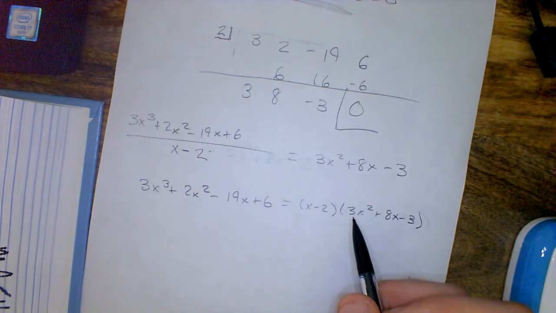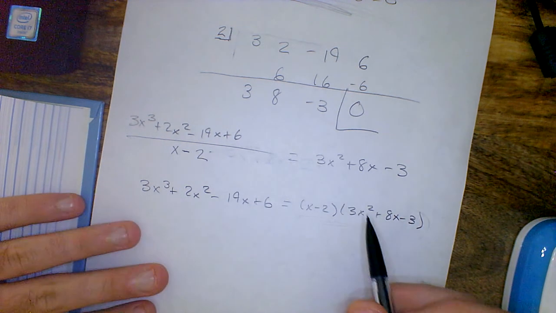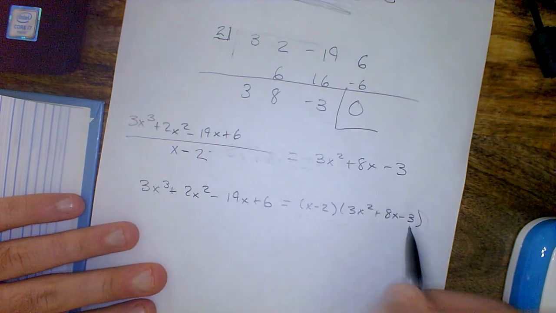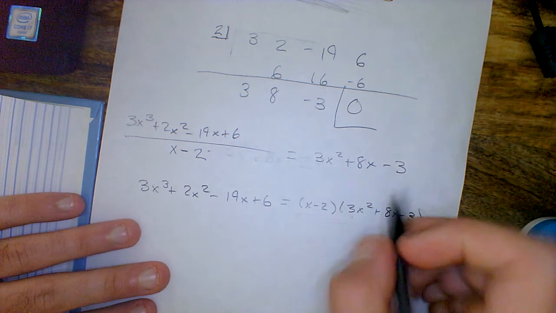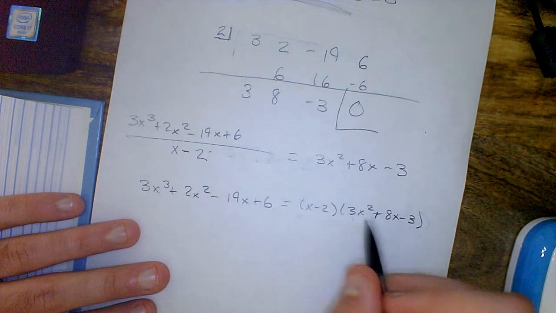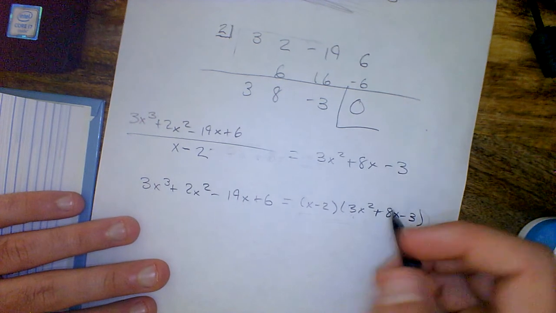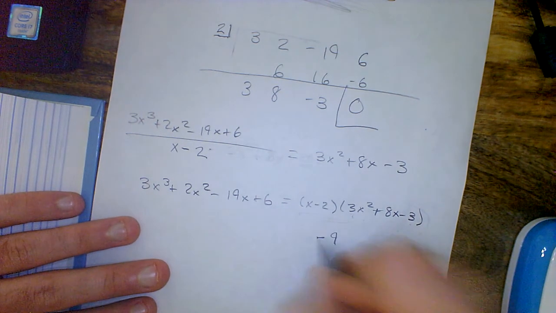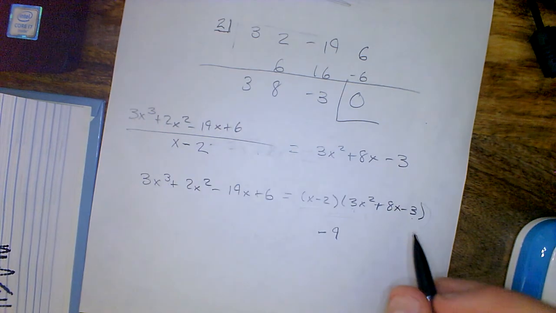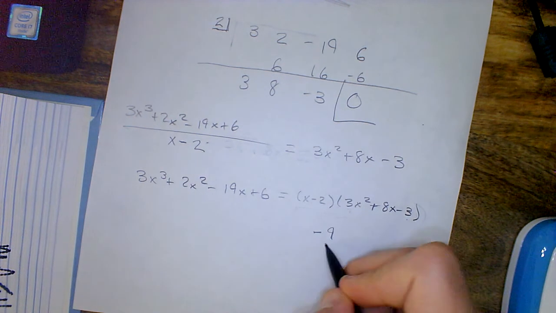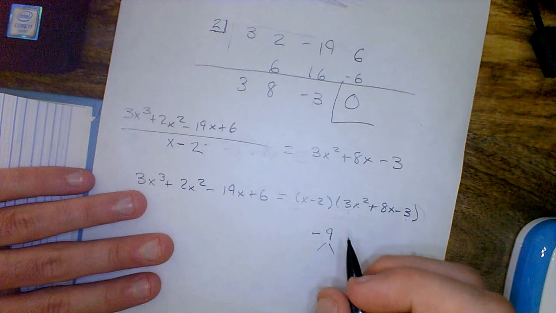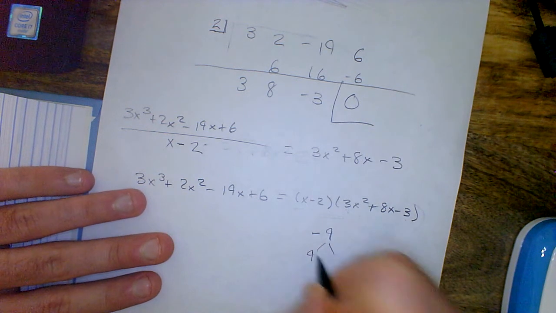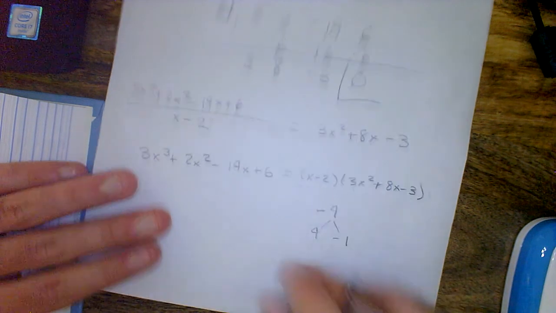Okay, so remember, when we're factoring a quadratic with a non-1 a coefficient, we need to look for the product of a and c, so that's going to be negative 9. And then we need two of these factors that sum to positive 8. So I would probably choose positive 9 and negative 1.